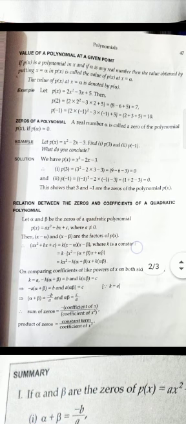It means if we put any real value in place of the variable x, then we find the value of the polynomial at that given point. As we see in the question, we put a real value, x equal to 2. We put 2 in place of x and 2 is a real number.